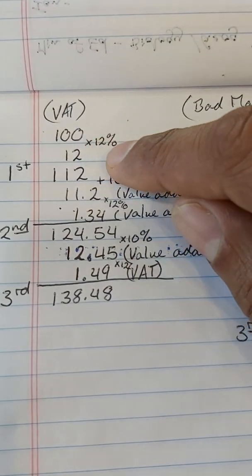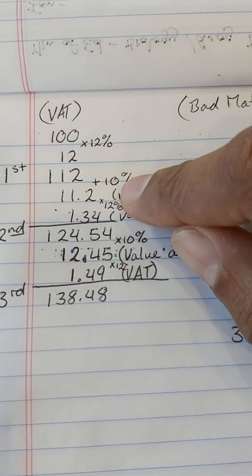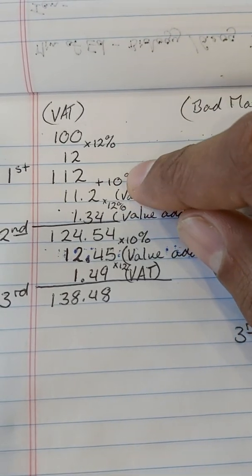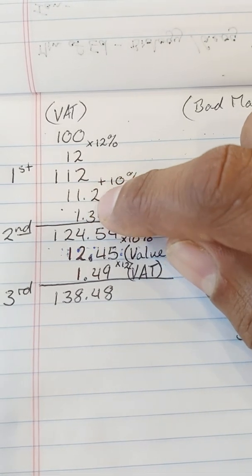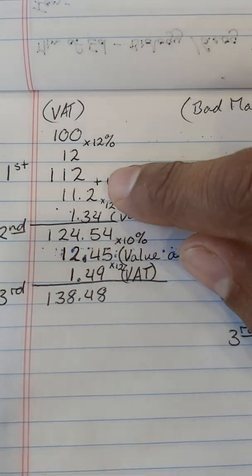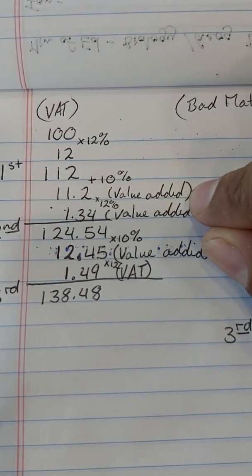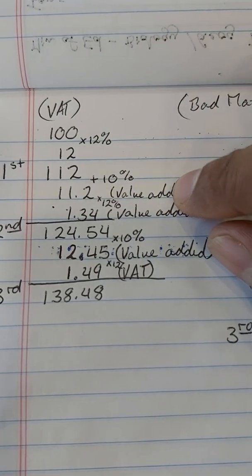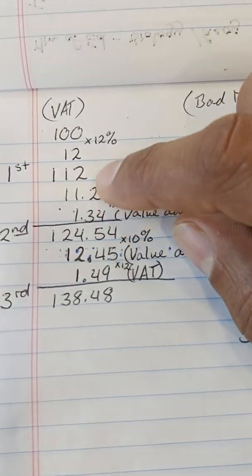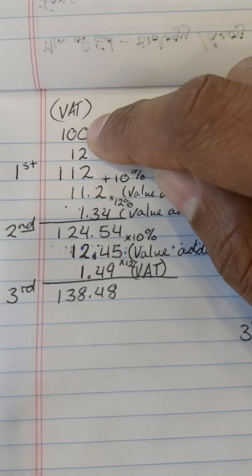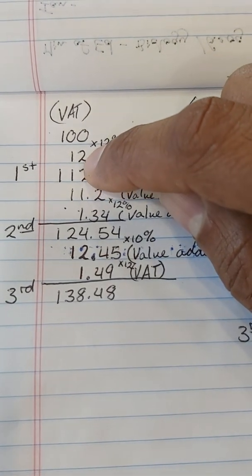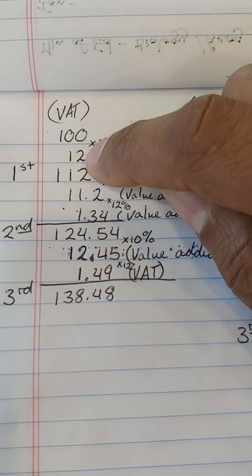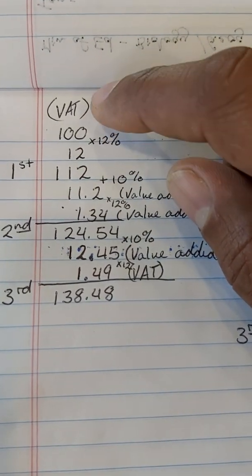That's what they paid. But they want to make some money off that, so they add 10%. 10% of this item is $11.20, so they added that value. That's the value added. Now you've already paid VAT on this $100, and this 12%, this $12, is the VAT that you already paid.